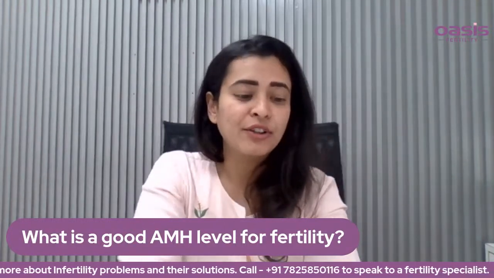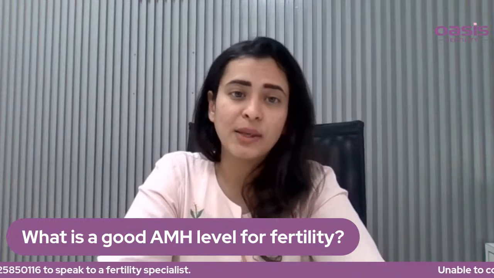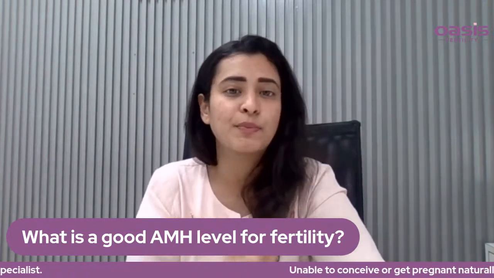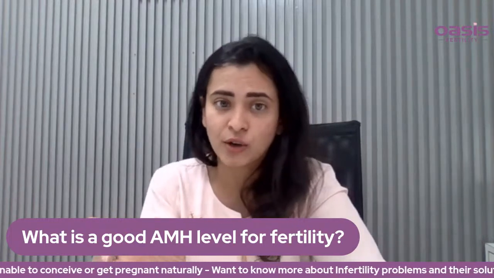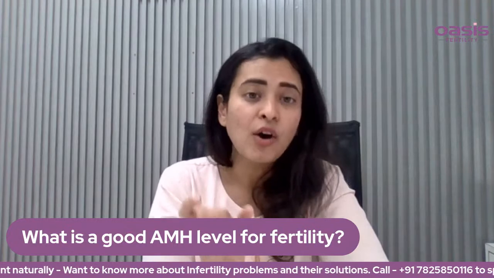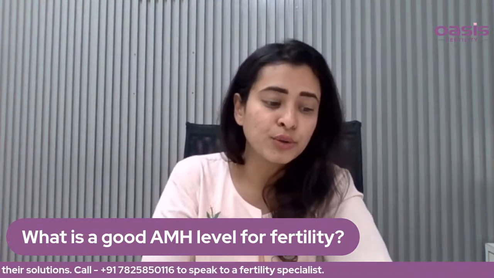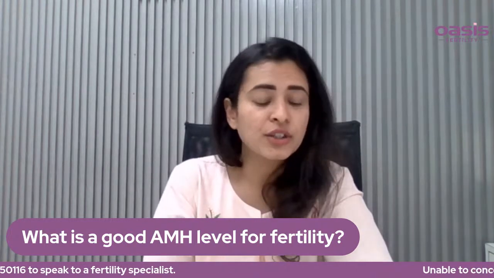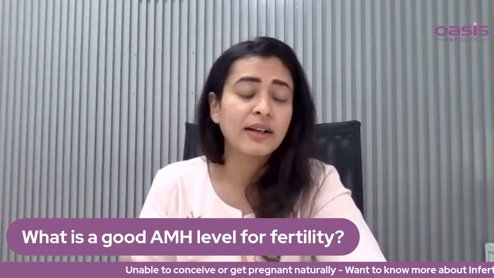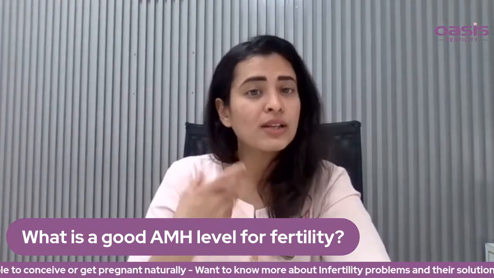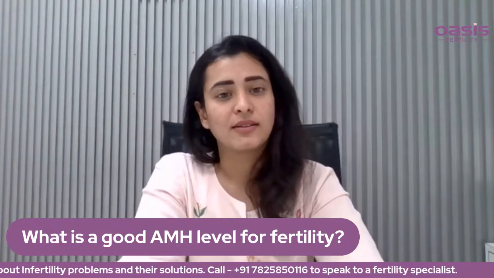What is a good AMH level for fertility? An average AMH level is somewhere between 1.2 to 3.5. This would be normal, and this is in nanograms per milliliter. The unit is important, because different labs will have different cutoff values. So whenever you do an AMH test in a lab, always look for the cutoff value, because these values may change. So a good AMH level is 1.2 to 3.5 nanograms per ml. The lower spectrum is less than or equal to 1.2 nanograms per ml, and the higher spectrum, or the PCOD spectrum, will start at around 3.5 nanograms per ml. But of course, lab to lab variation is there, so it's better you look at the lab testing parameters. So that's about the AMH levels.